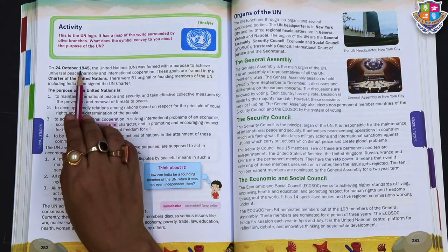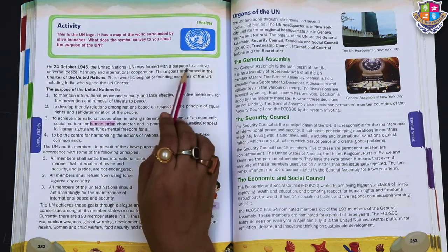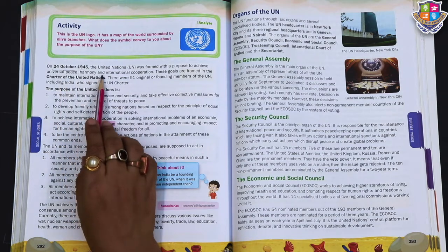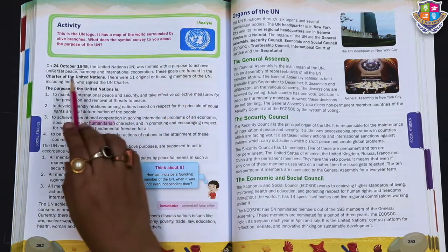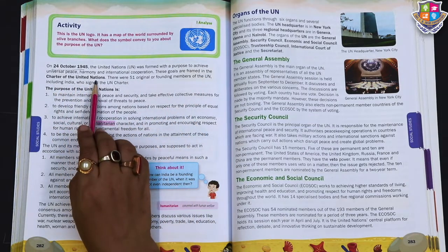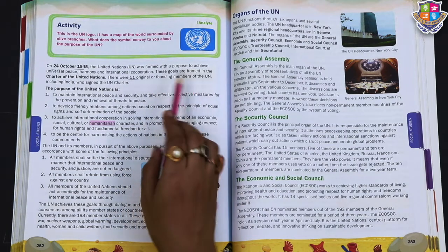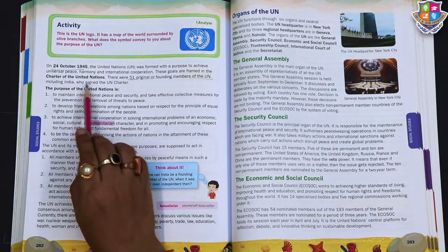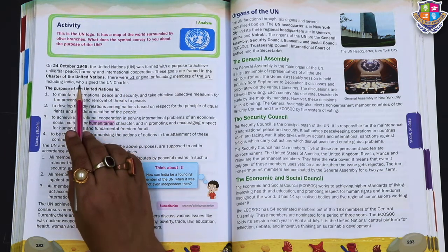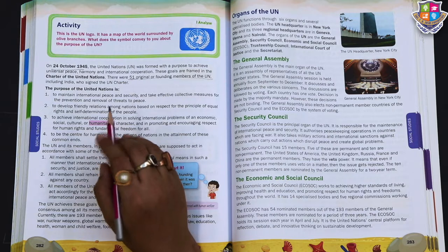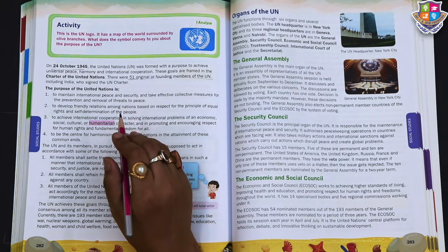On 24 October 1945, the United Nations, UN, was formed with the purpose to achieve universal peace, harmony and international cooperation. These goals are framed in the Charter of the United Nations. There are 51 original or founding members of the UN, including India, who signed the UN Charter. So under the UN Charter, there are 51 members, including India also.